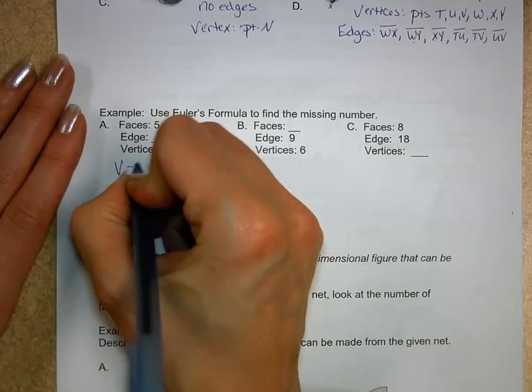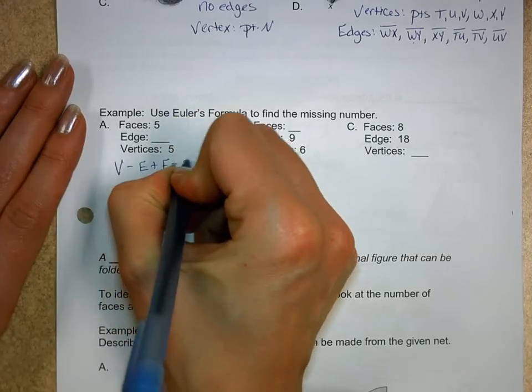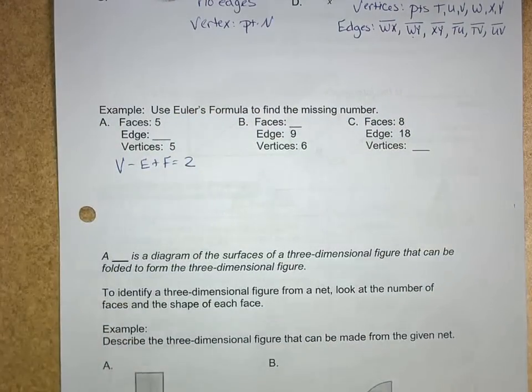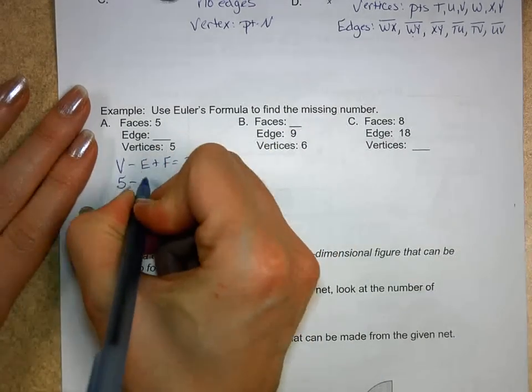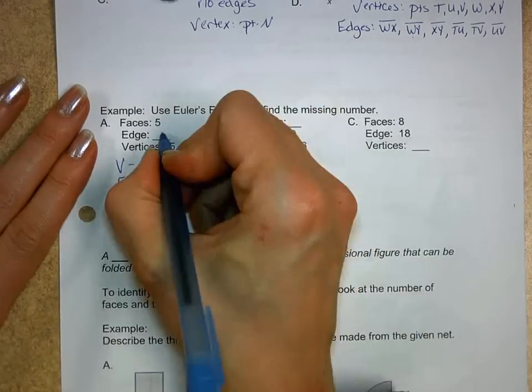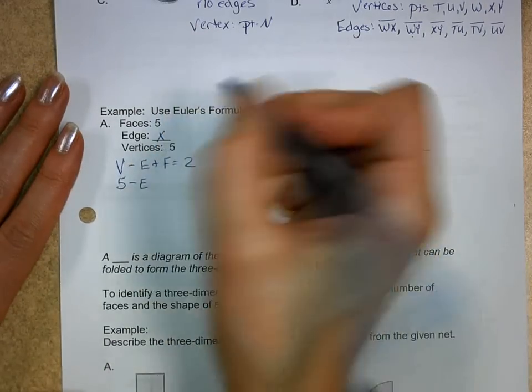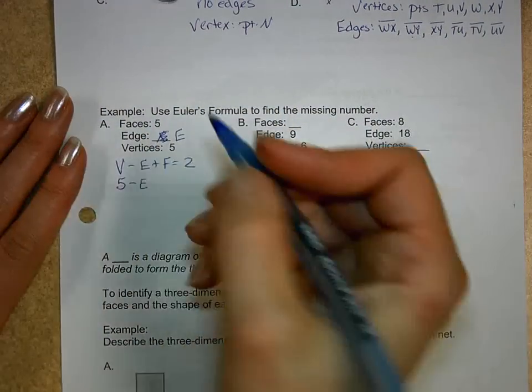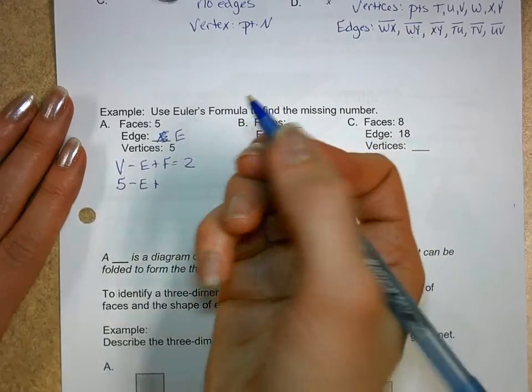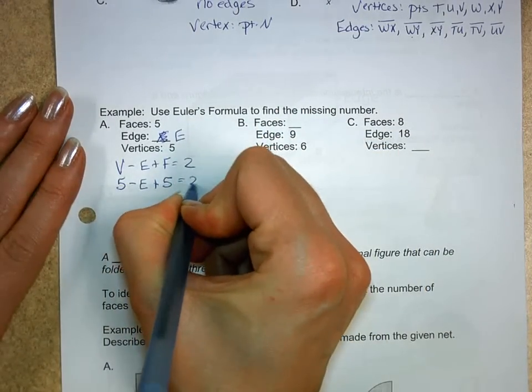So the very first one, we write our formula down. So the vertices minus the edges plus the faces equal 2, and we just plug it in. We got 5 minus the edges. I don't know what those are. You can call it X or E. I just actually put an E in there this time. I think in class I put an X in for some reason. Plus the number of faces, which is 5, is equal to 2.